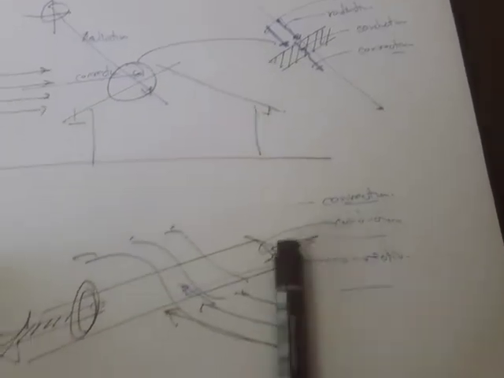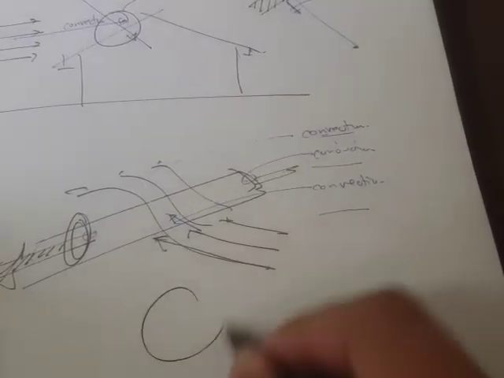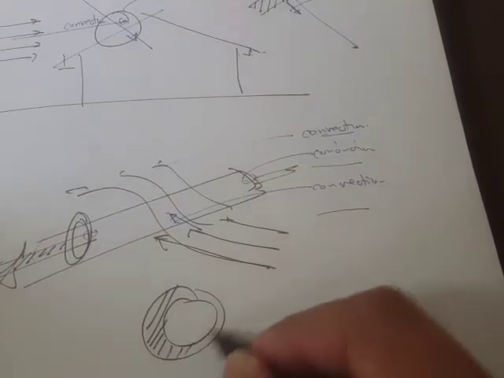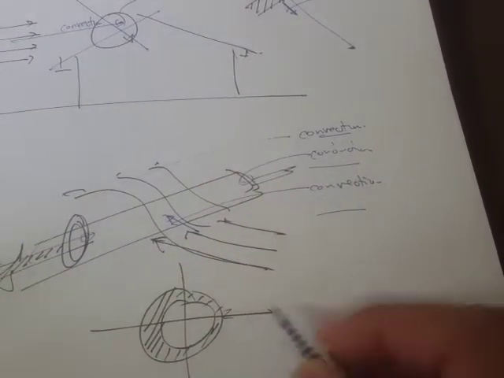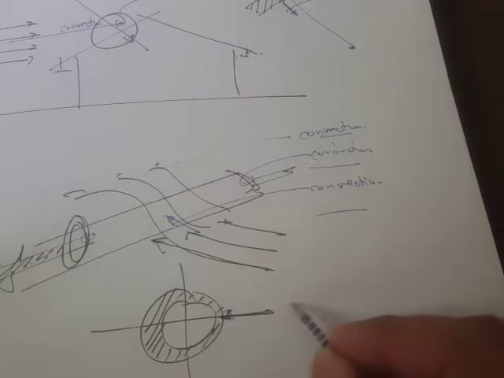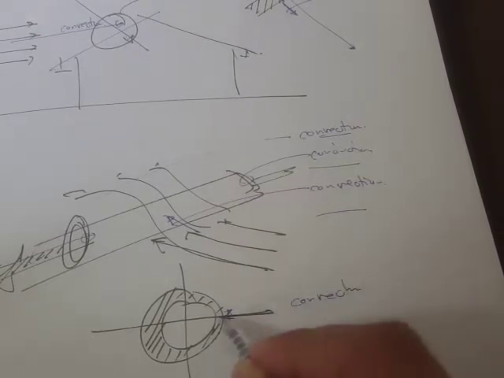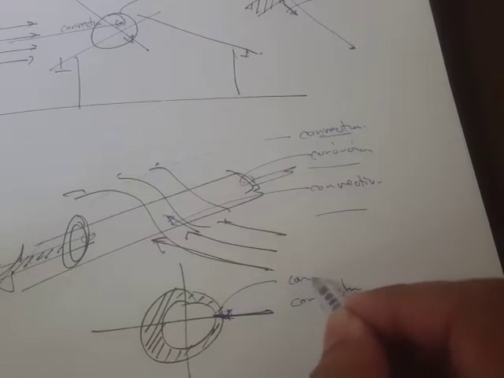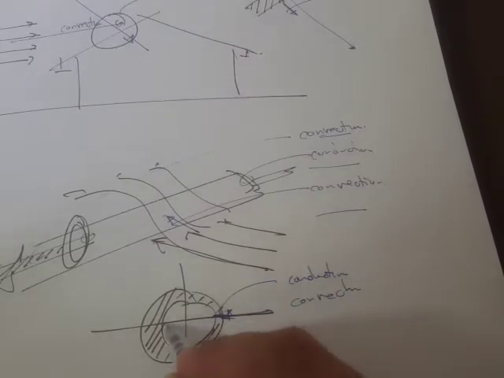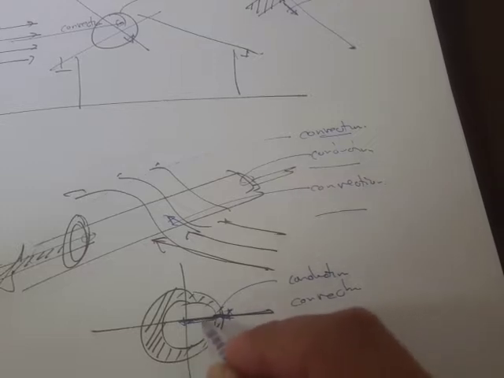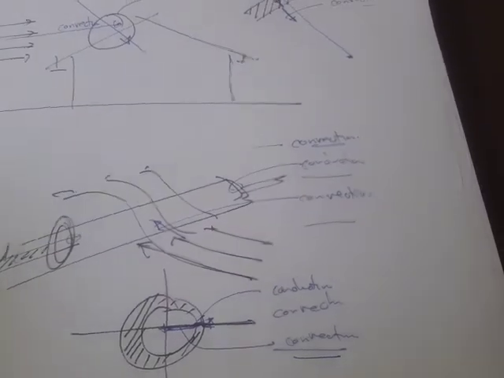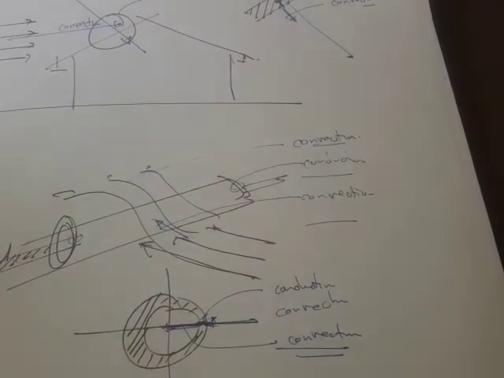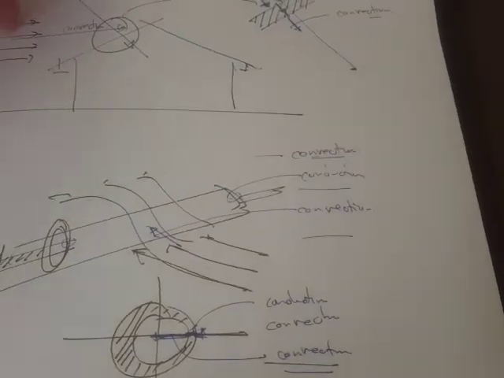Okay, if we take a look at a section of the pipe, here's our section. Outside here there's going to be convection, and inside the material there's going to be conduction, and inside right here there's going to be another convection. So how do we solve this problem? That's what we are going to discuss in this topic.